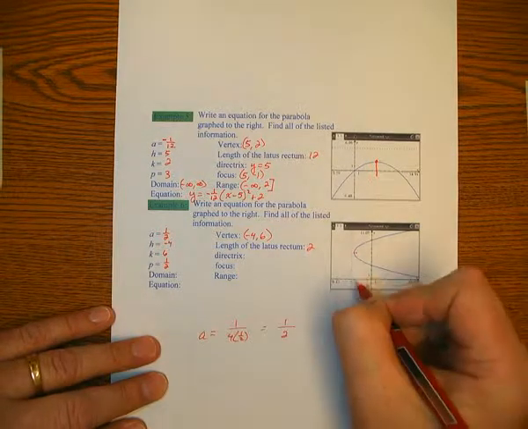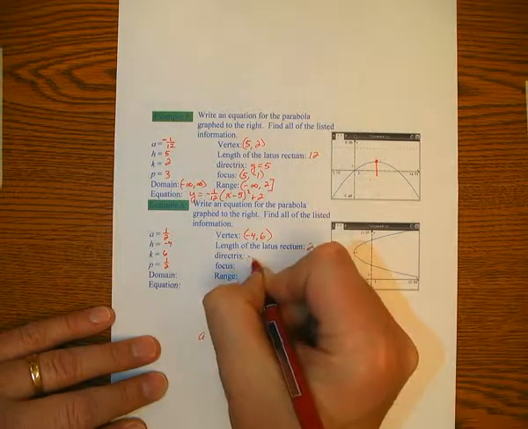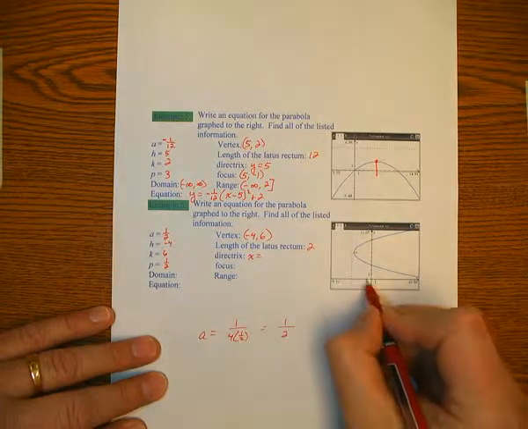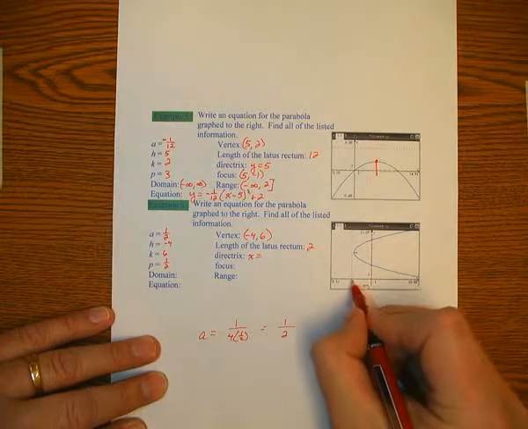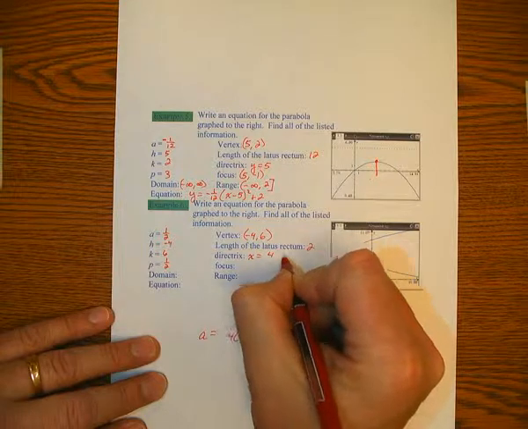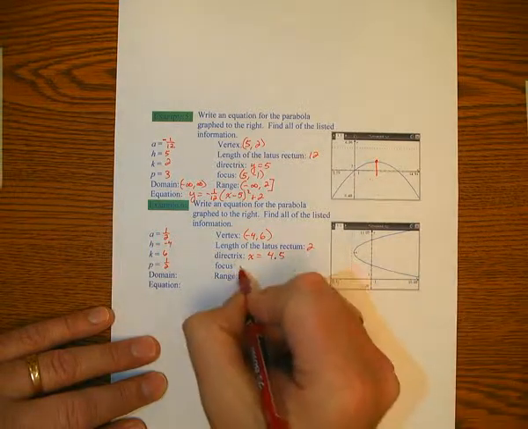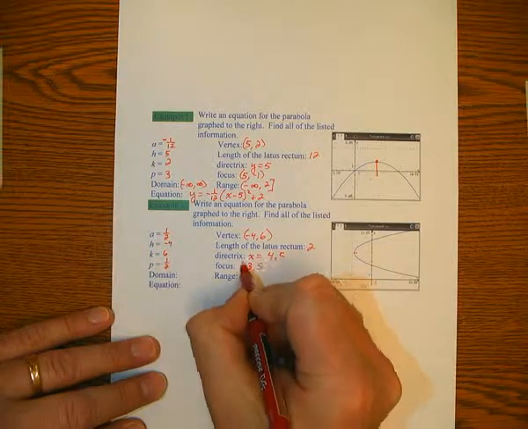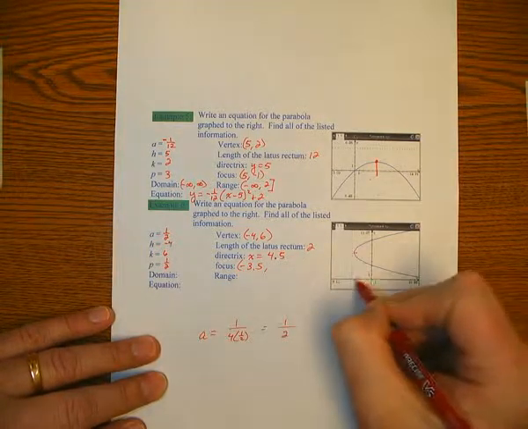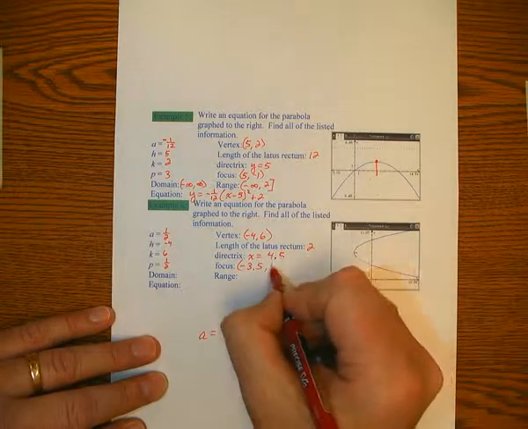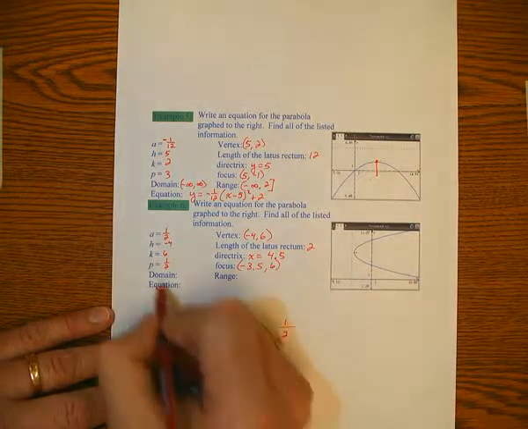The directrix is x equals 1, 2, 3, 4.5. Your focus is negative 3.5, and then go up 6.